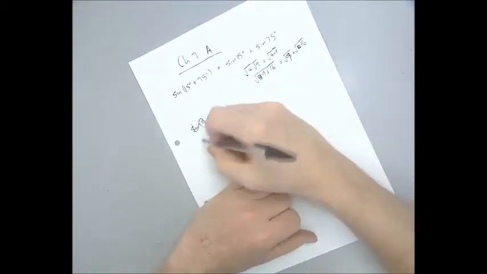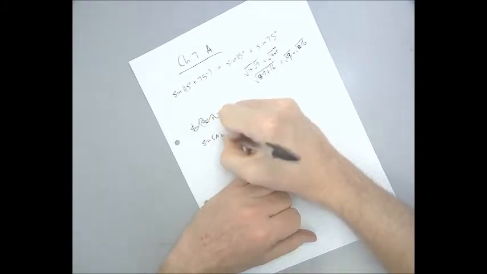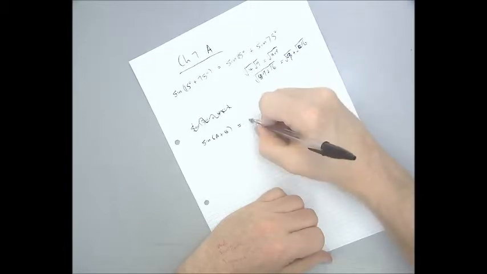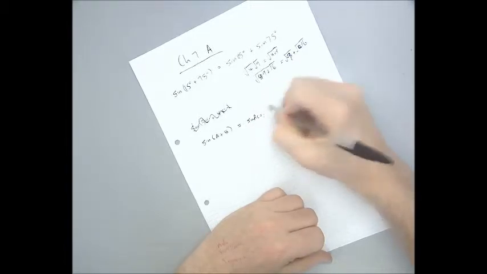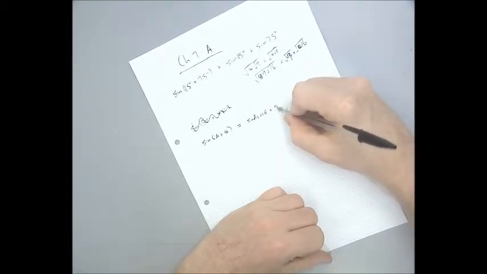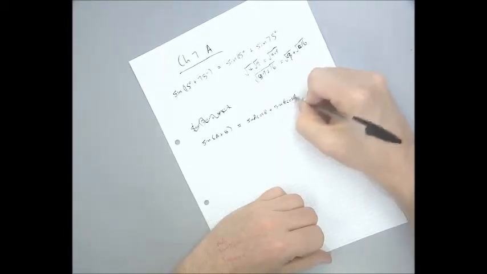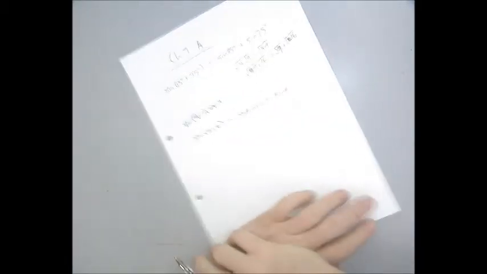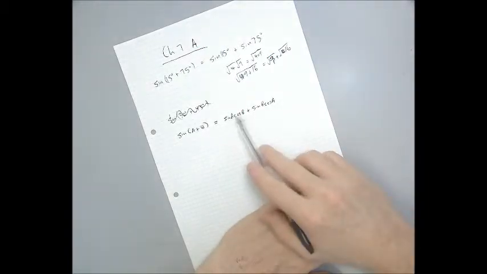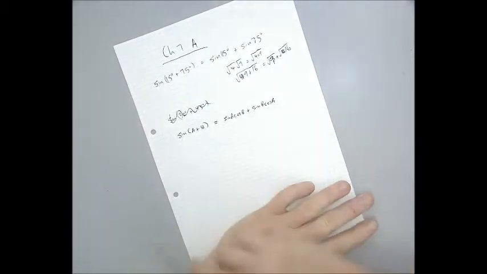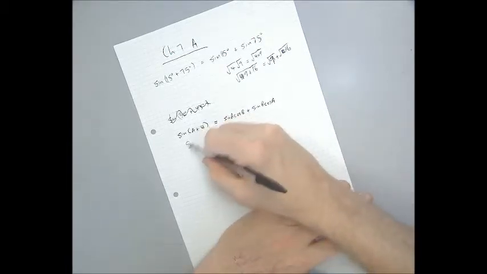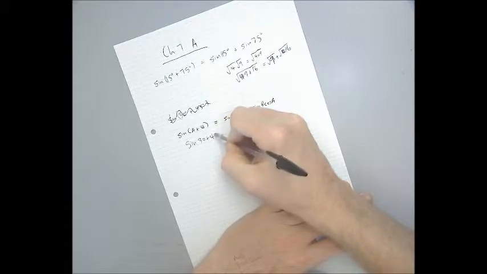Now the new formulas are these. Sine A plus B is sine A cos B plus sine B cos A. So basically it's a lot of effort. You have to do 4 trigonometries instead of just 1, but at least you get to work on the individual fellows. So what is sine of 30 plus 45?